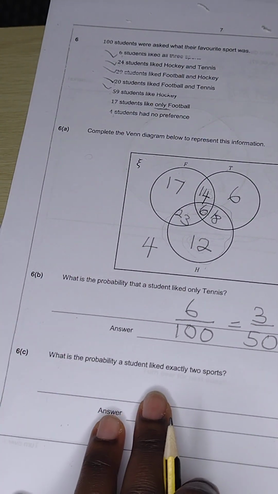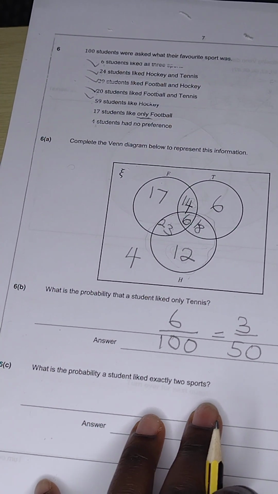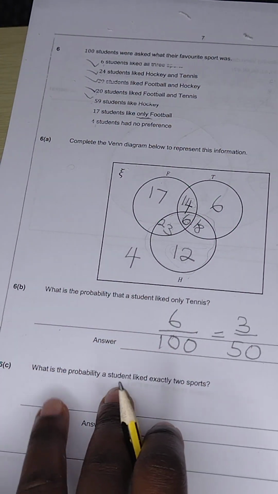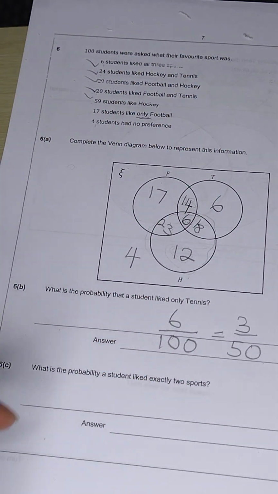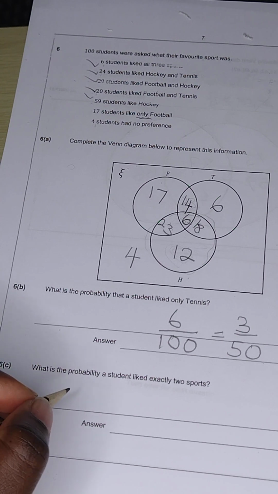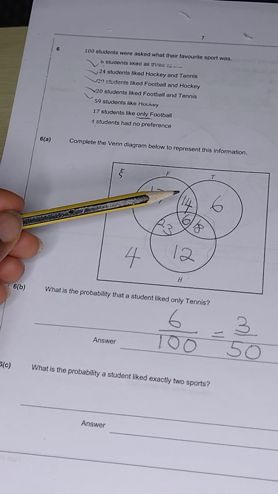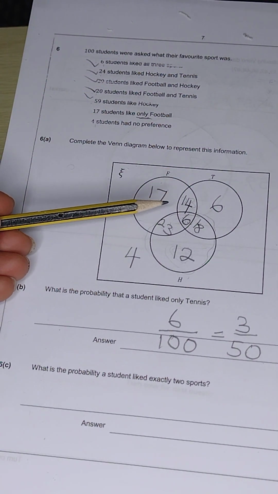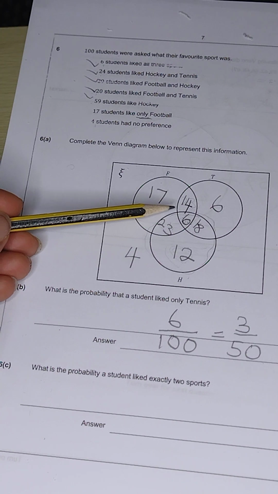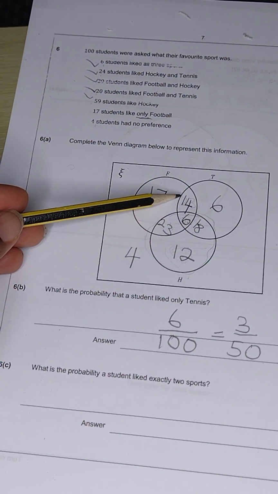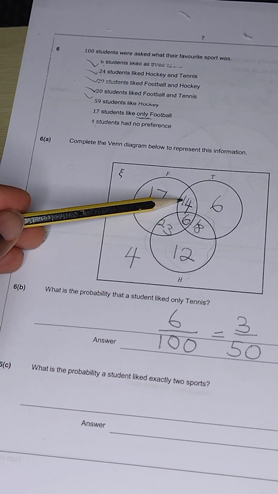Now, what is the probability that a student liked exactly 2 sports? Okay, so only, when they say exactly, it means only 2 sports, right? So the probability that the student liked only 2 sports, that would mean then that we have the probability. So we've got 14 there. That's if they like only football and tennis.